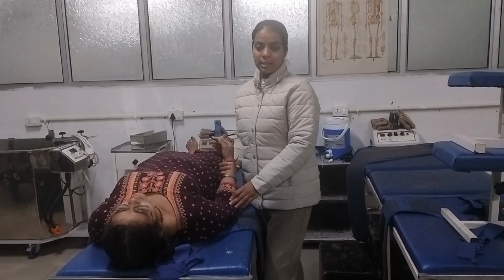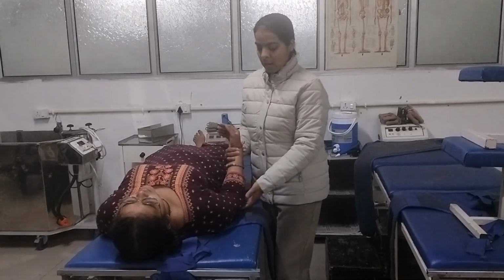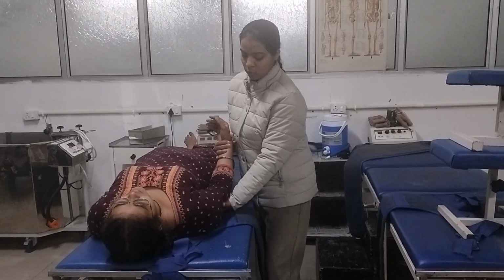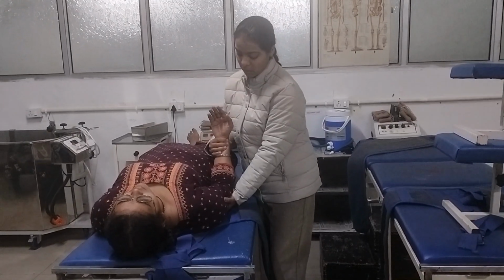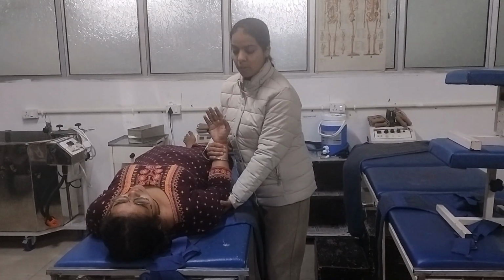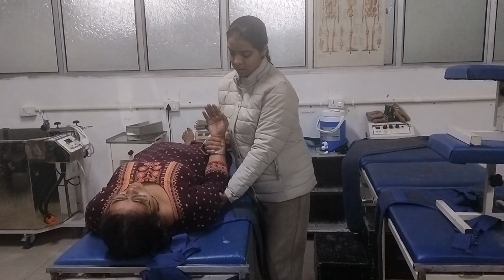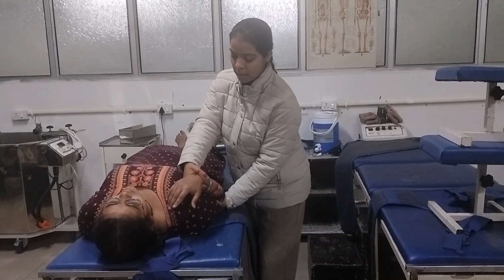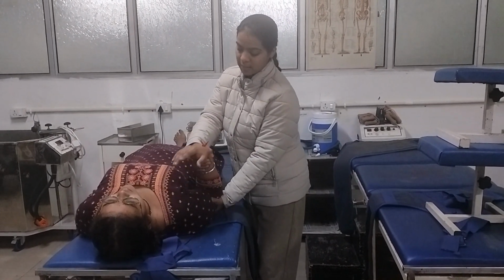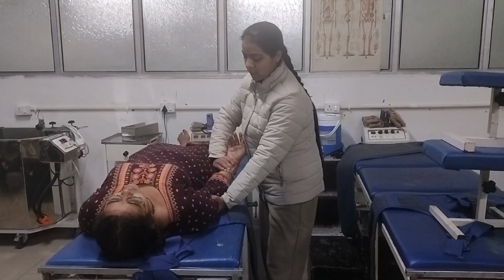Now moving towards the elbow joint. Again the hand placement would be at the distal humerus and the other hand would be on the distal forearm. So for the elbow flexion we can perform this way, and for the elbow extension we can perform this.